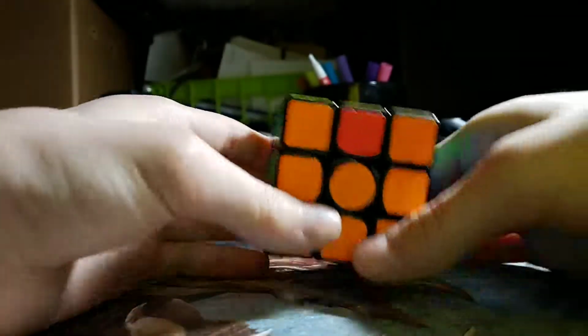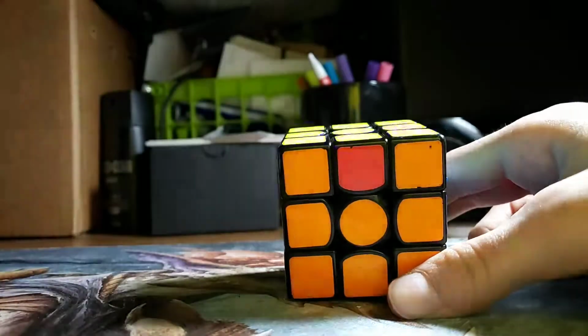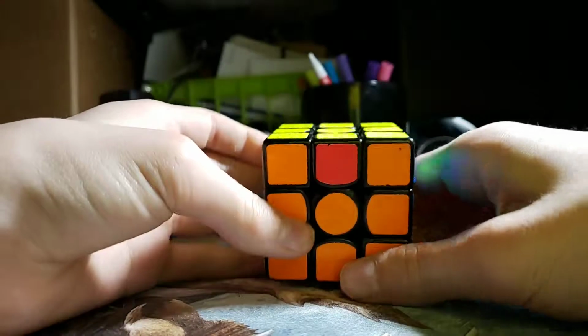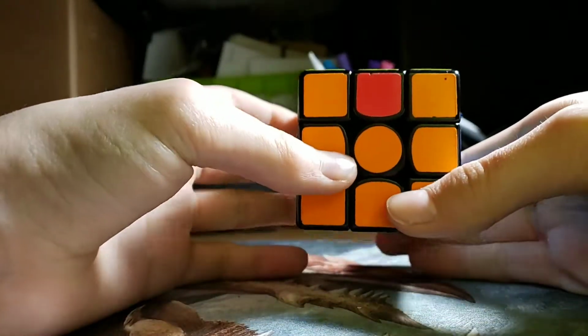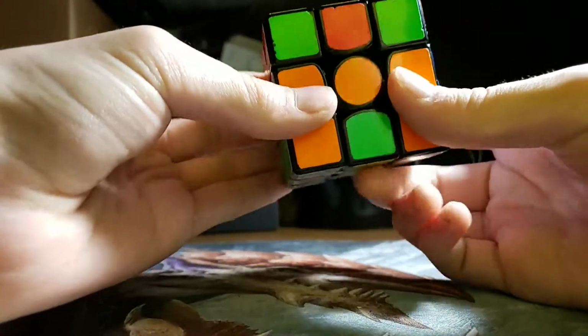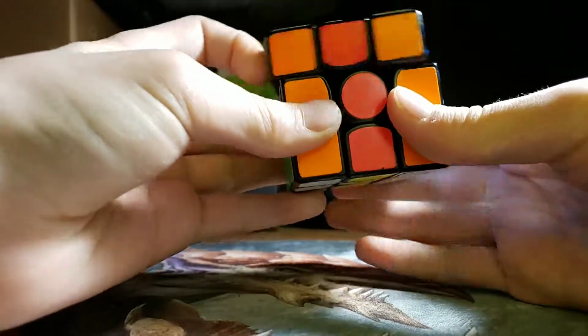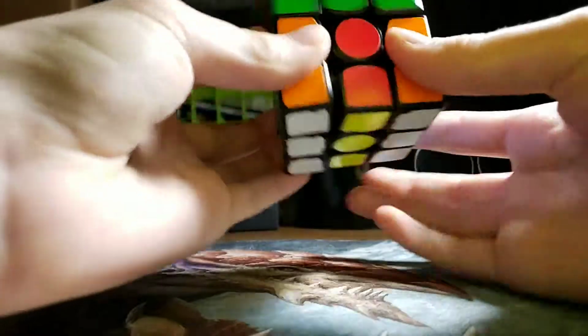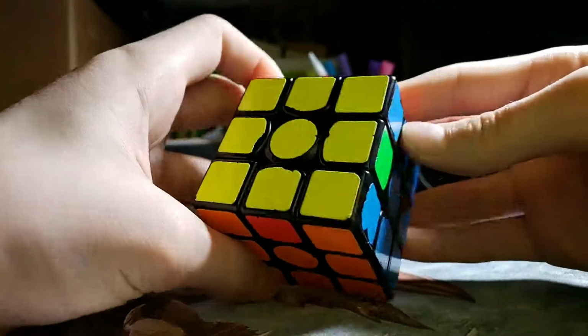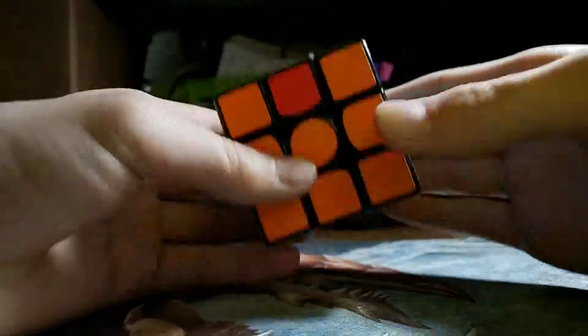And this algorithm is similar to the U-perm algorithm, like the first one, but every M is just made an M2. So M2, U prime, M2, U2, M2, U prime, M2. And that's it. And the execution is really fast. Again, you see opposite edges on all sides.